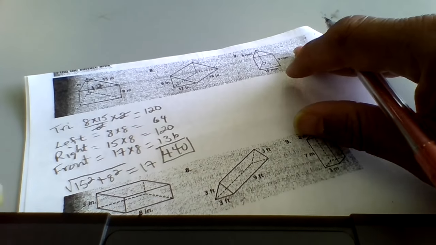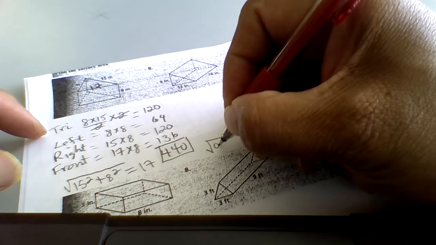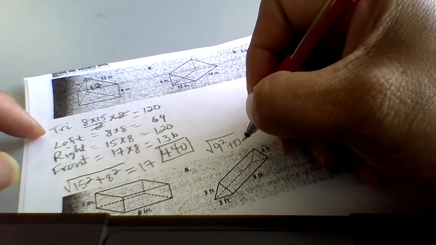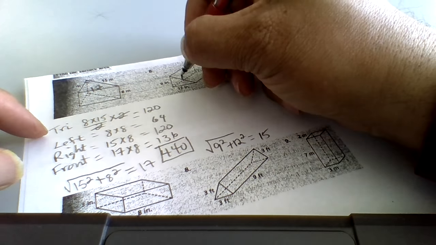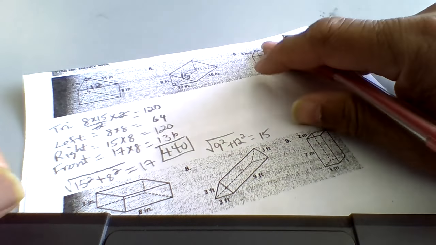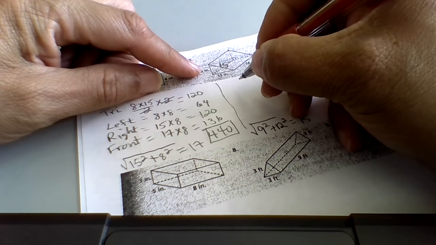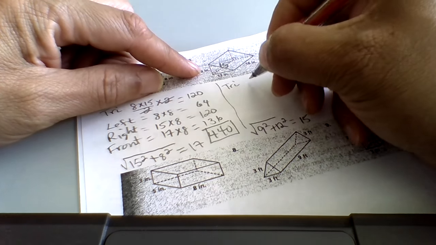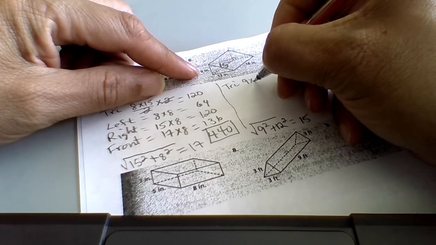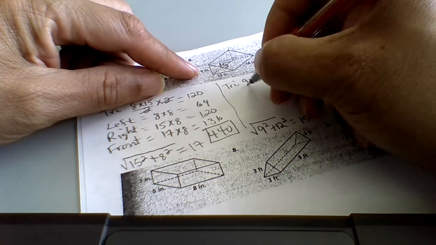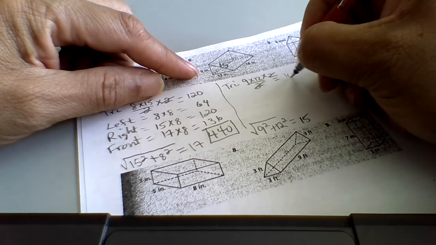Next problem. Again, I need to find the missing side. So the square root of 9 squared plus 12 squared is going to give me 15. So the missing side is 15. So looking at my two triangles, 9 times 12 times 2 divided by 2. These cancel. So 9 times 12 is 108.